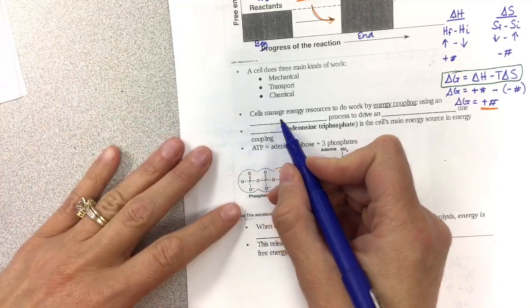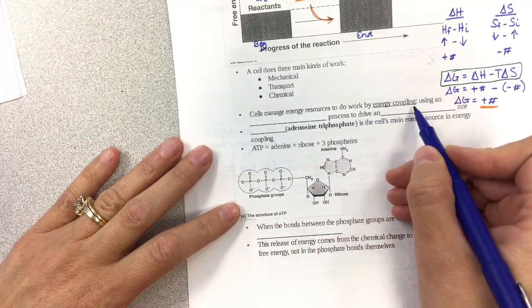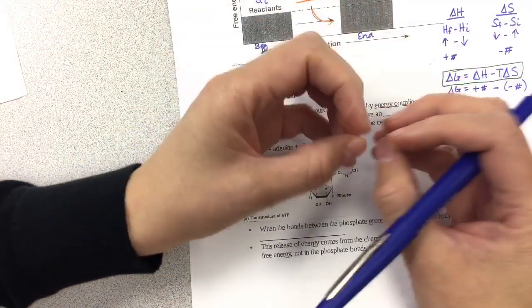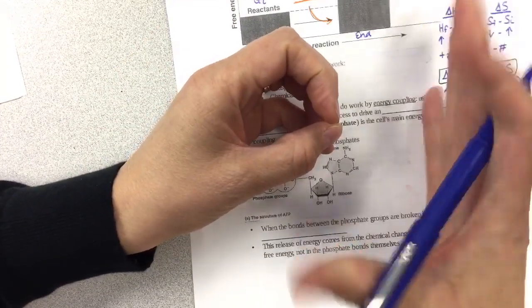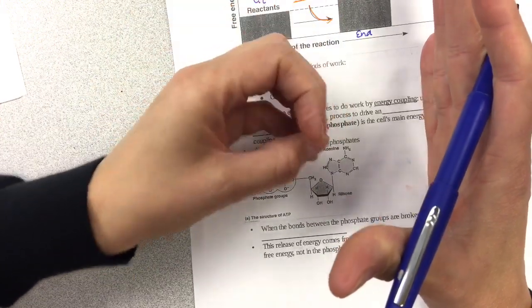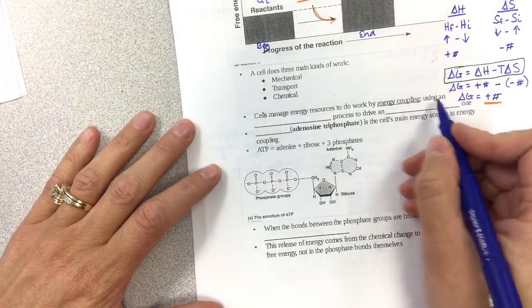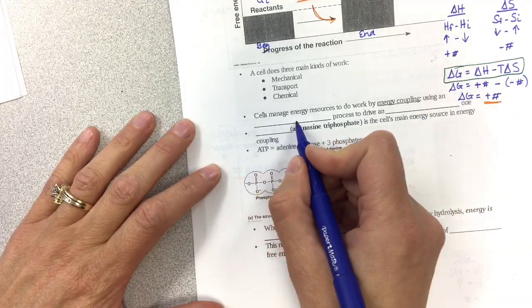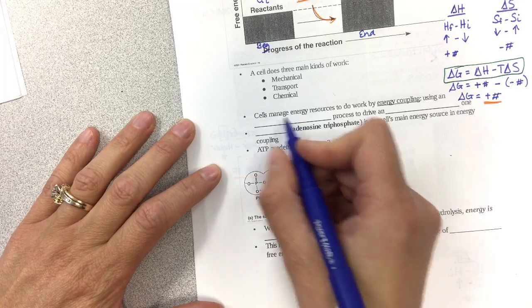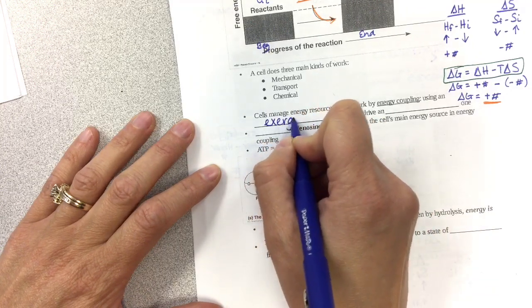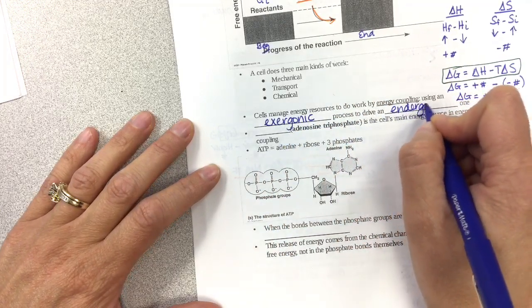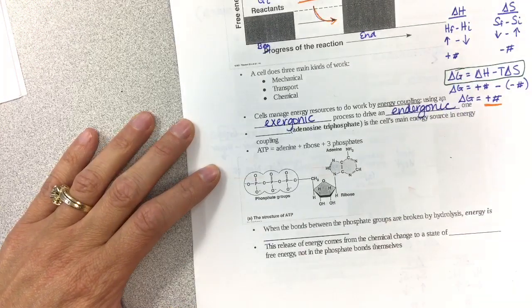So cells manage energy resources to do work by energy coupling, they call it. So what in the world does that mean? It means that you're going to couple, or bring together, two things. One reaction needs energy, one releases energy. So the one that releases energy provides the energy for the one that needs energy. So it says using a blank process to drive a blank one. So which one's going to release energy, endergonic or exergonic? It's going to be an exergonic, right? So an exergonic process releases energy and drives an endergonic one. So they call that coupling. They kind of work together.